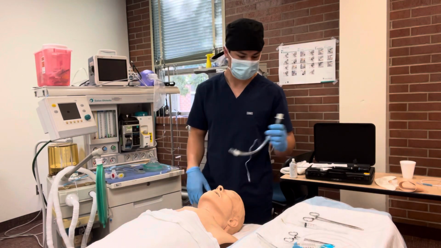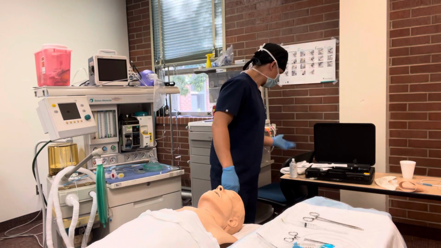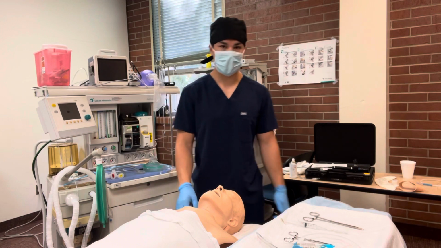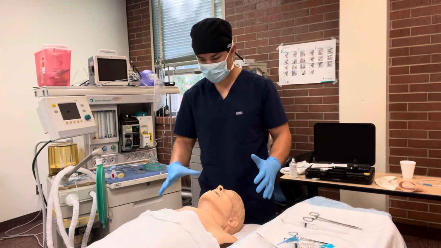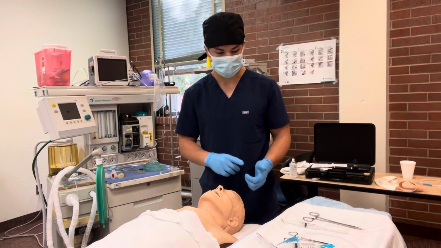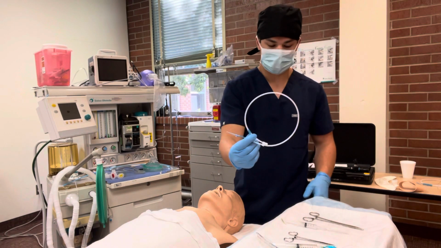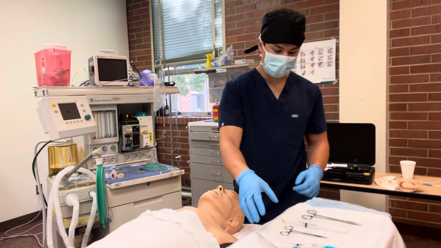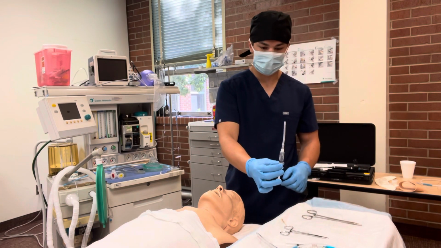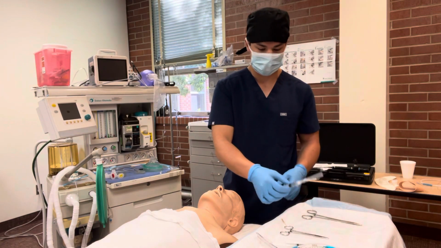My next method that I can use is a retrograde wire intubation. So my patient is lying flat. I'm going to gather supplies like a wire from a central line kit, hemostats or Magill's, a tracheal tube, a large bore needle like a 14 to 18 gauge, and a syringe.